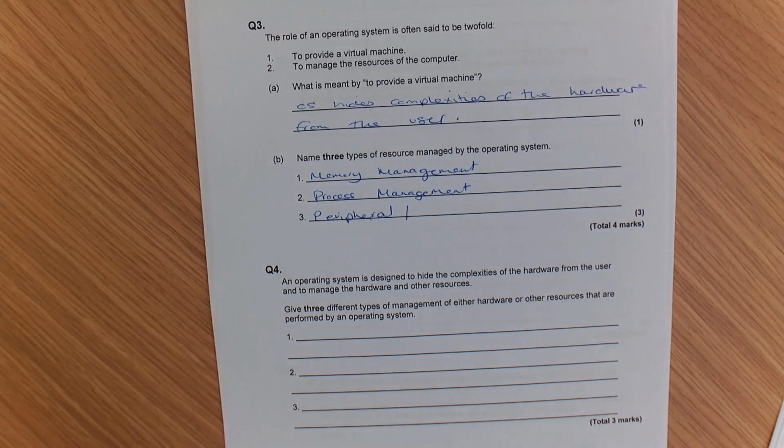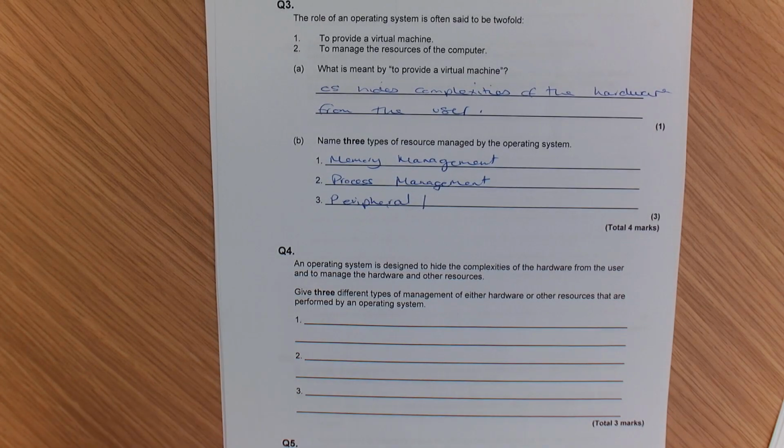Okay. Give 3 different types of. Let's read the question. An operating system is designed to hide the complexities of hardware from the user and to manage the hardware and other resources. Give 3 different types of management of either hardware or resources that are performed by the operating system. We've kind of just done that there. All right. So I'm just going to show you the mark scheme on that one.